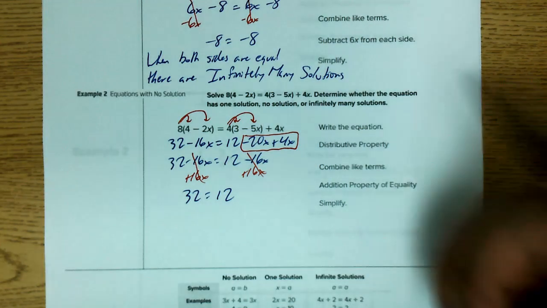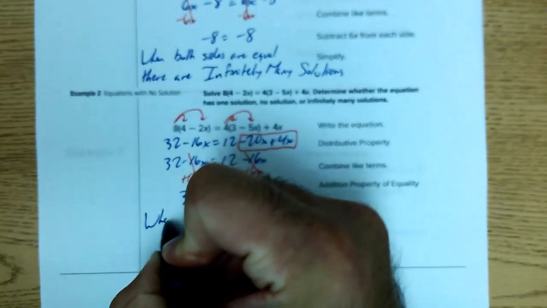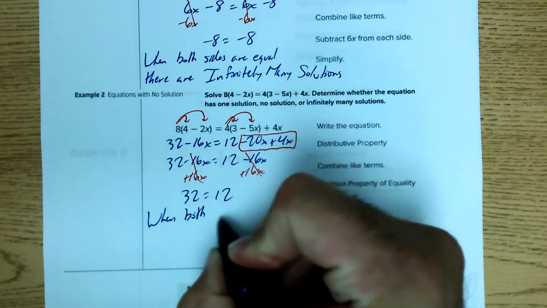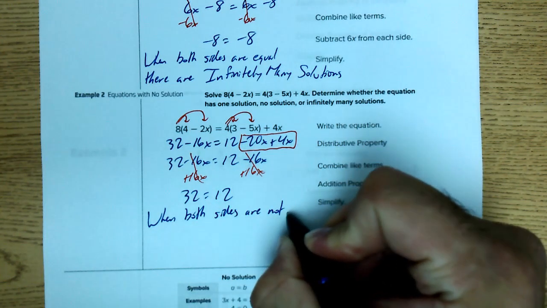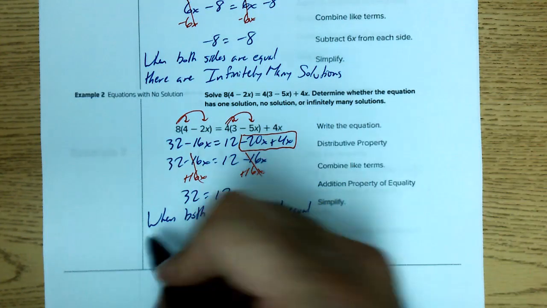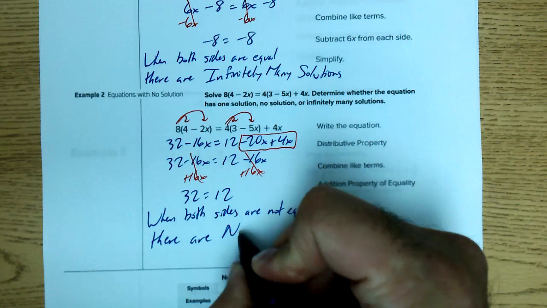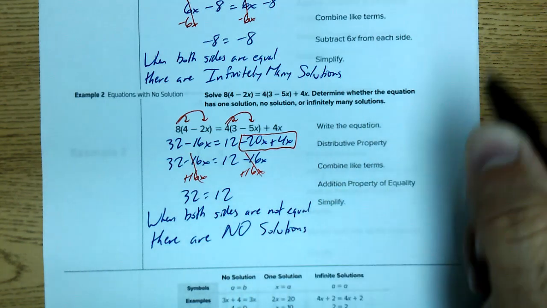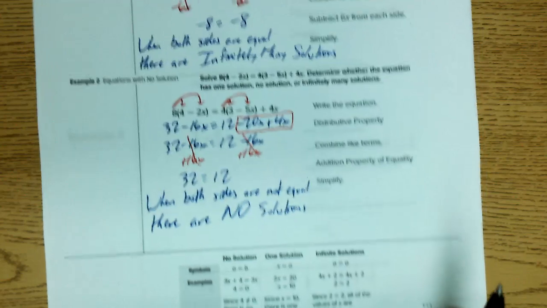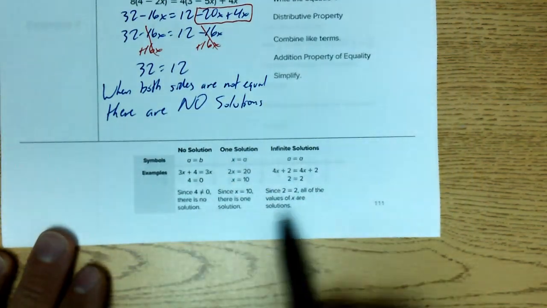So, because it doesn't make sense, when both sides are not equal, there are no solutions. Right? And that's kind of what it says down here in math terms.